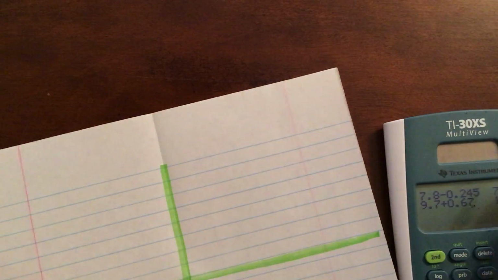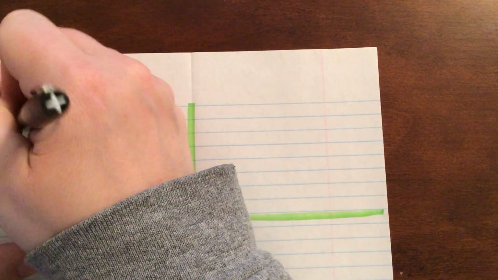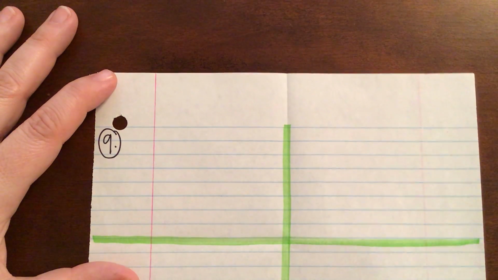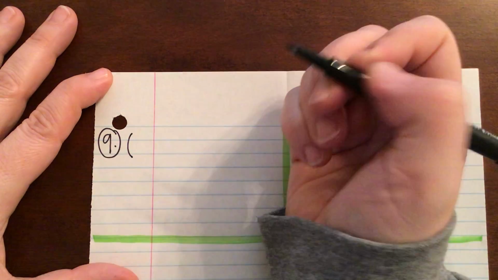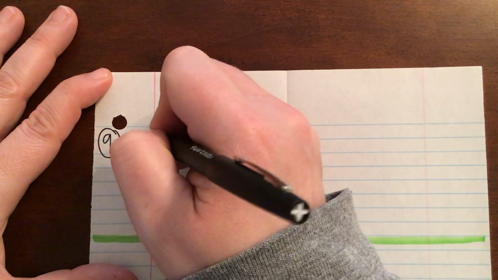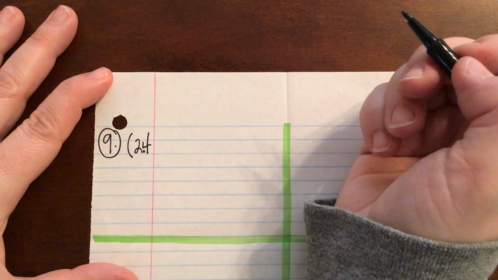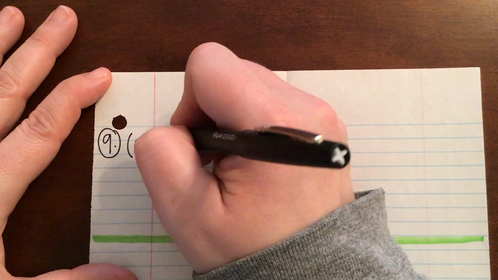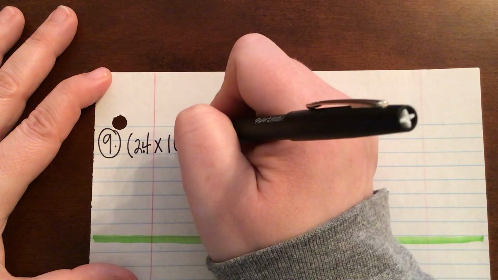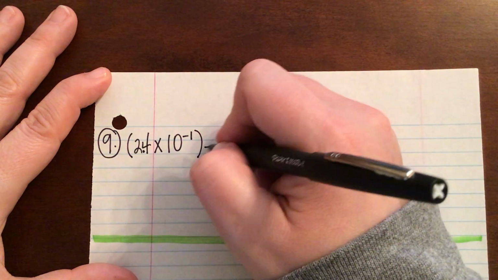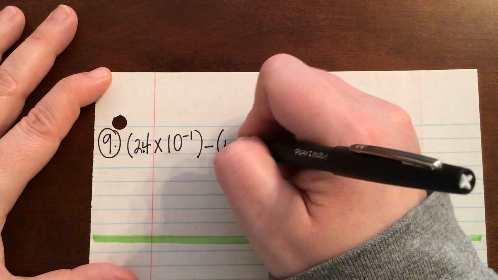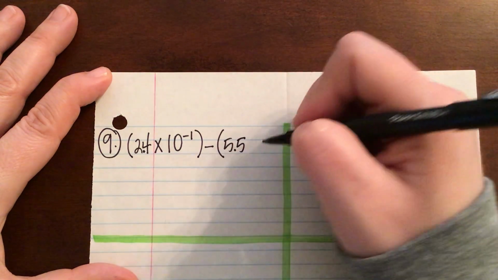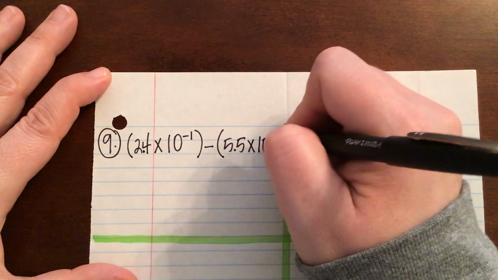All right, let's try 2 more. Number 9. Ooh, 2.4 times 10 to the negative first minus 5.5 times 10 to the negative second.